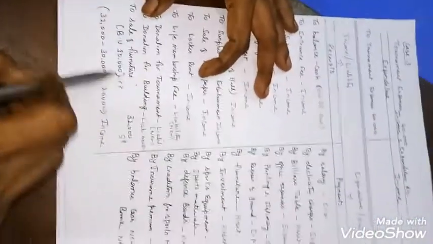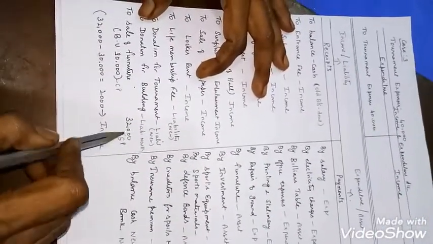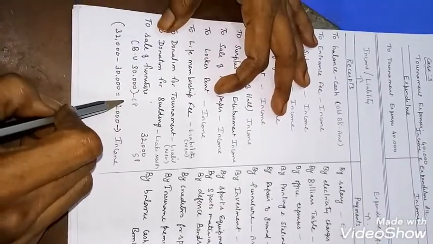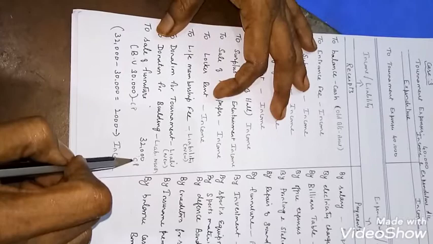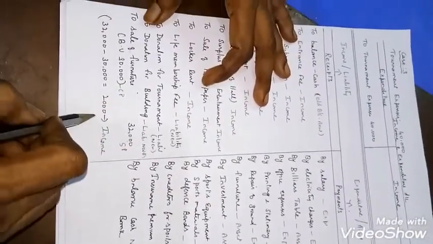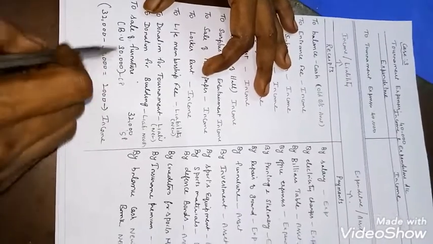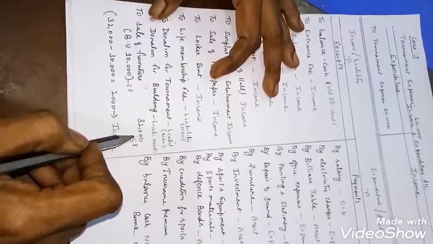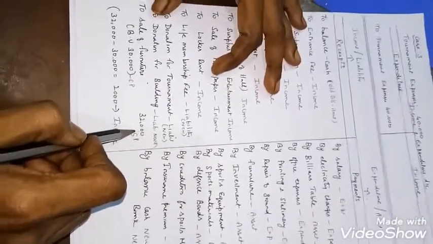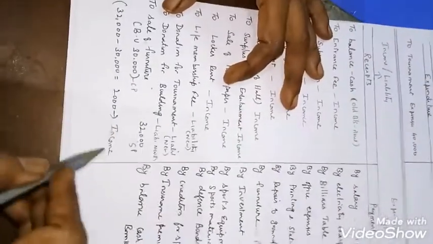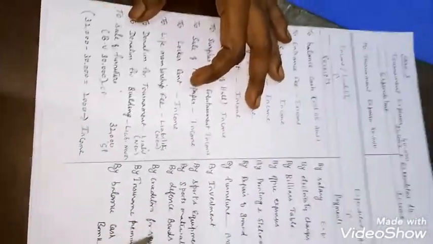Let us assume to sale of furniture, the book value is 30,000 but it is sold for 32,000. That means the cost price, the book value, is 30,000, whereas the selling price is 32,000. 2,000 is profit for us. In this case, this 2,000 should be shown in the income side. If it is a loss, let us assume the cost price is 34,000 whereas the selling price is 32,000, in this case it is a loss for us. If 2,000 is the loss, you have to show it in the expenditure side of the income and expenditure account.